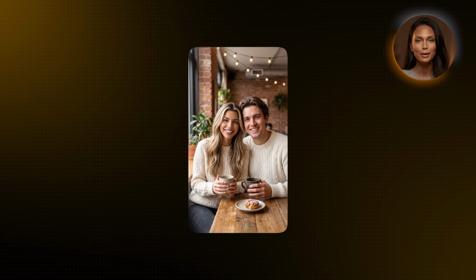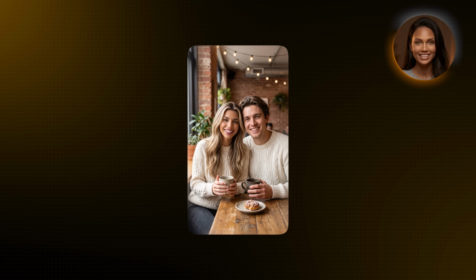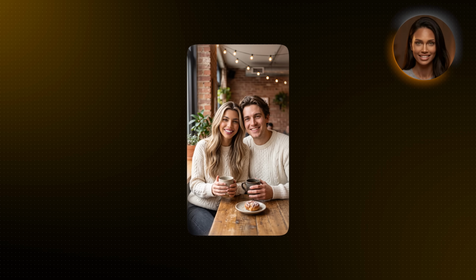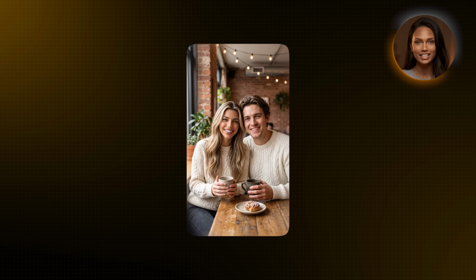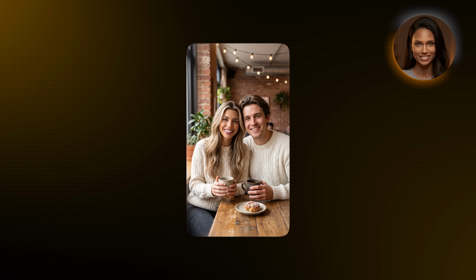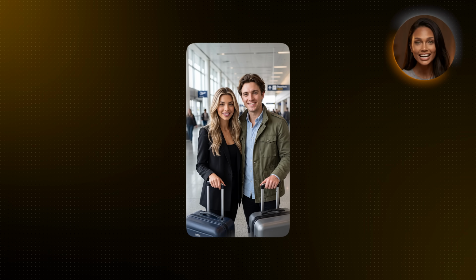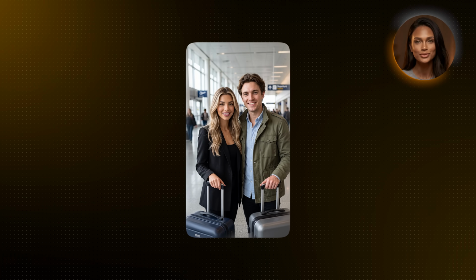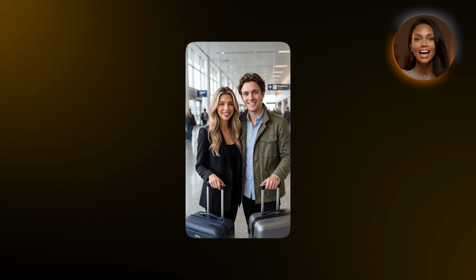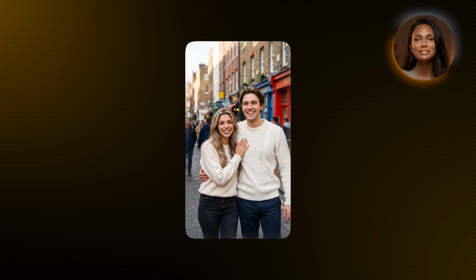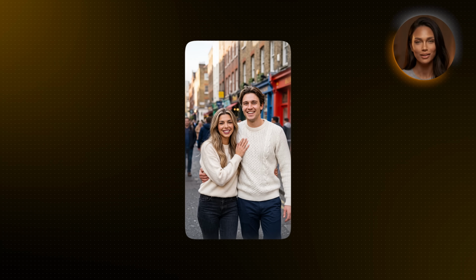This generation came out perfect. Both characters sit perfectly in the shot with no visual errors. And most importantly, our character is still consistent even with multiple people in the shot. And just like before, we can generate even more shots with multiple characters. Here's Lana and the second character in an airport terminal with suitcases and travel outfits. And another shot with both characters in a busy, vibrant city with their arms around each other.